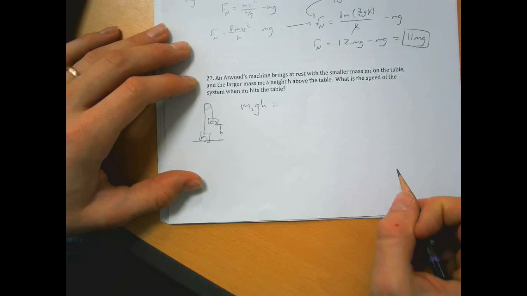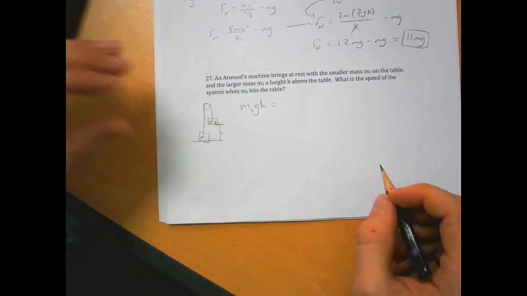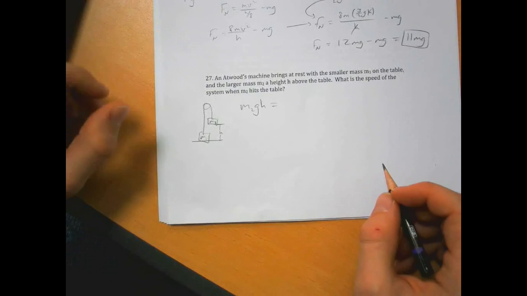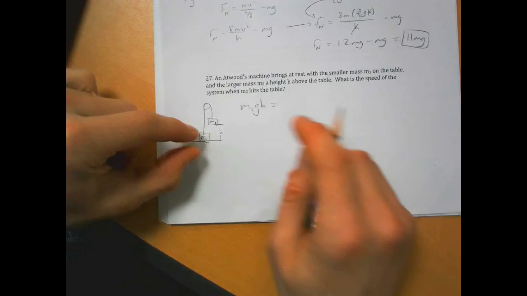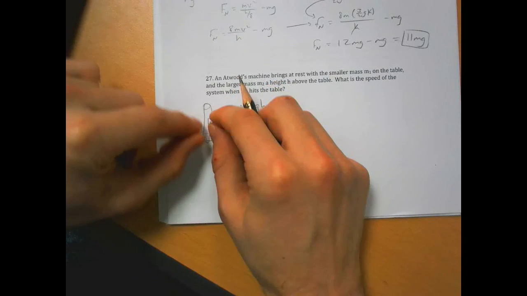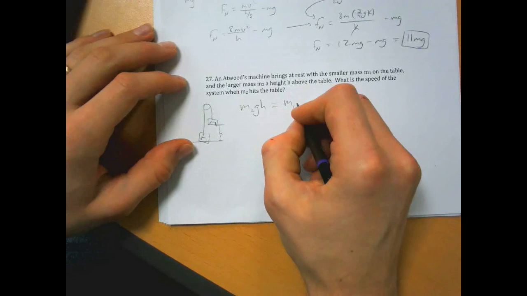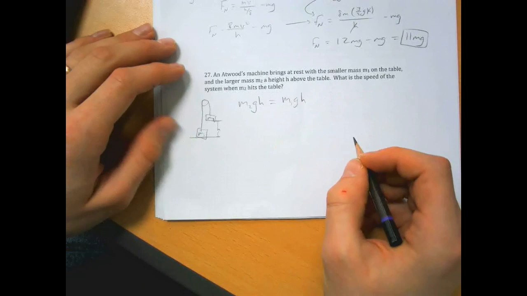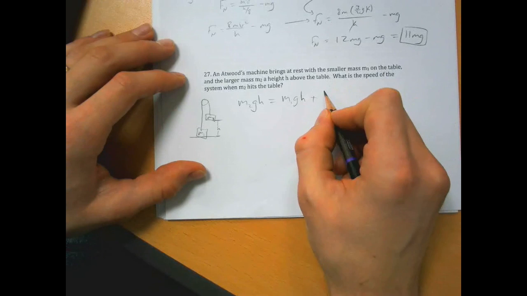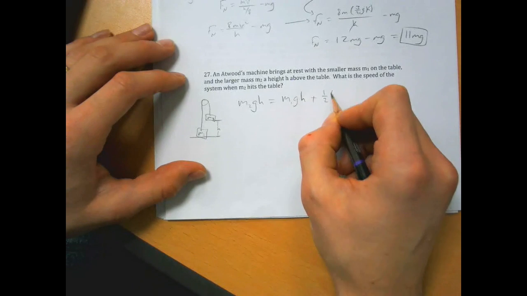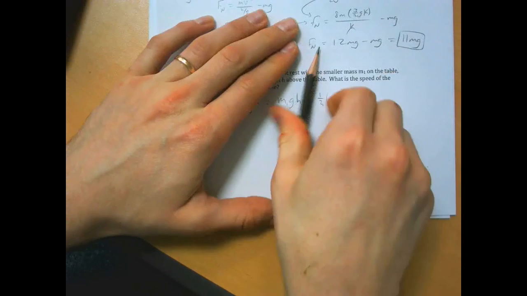What about the instant just before m2 hits the table? So we do have m1gh, because m1 has now risen that far off of the table. And what else? Kinetic energy. What should I put in for mass? Right, they're both moving.